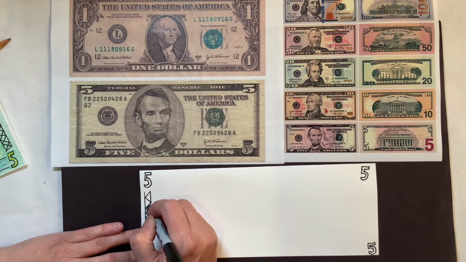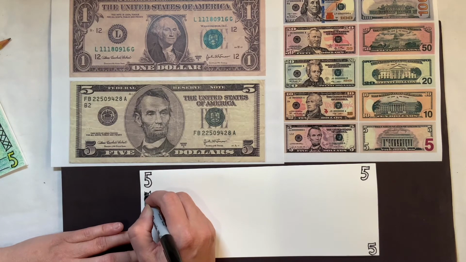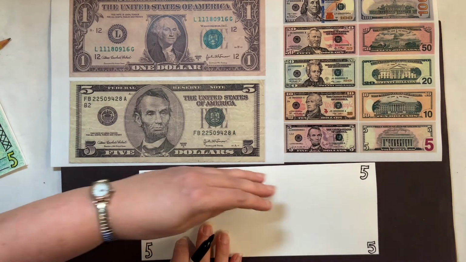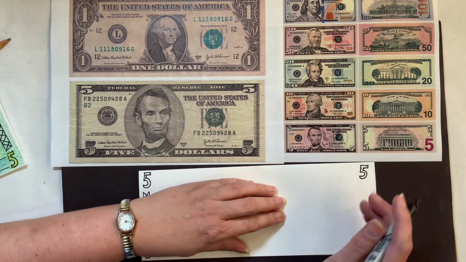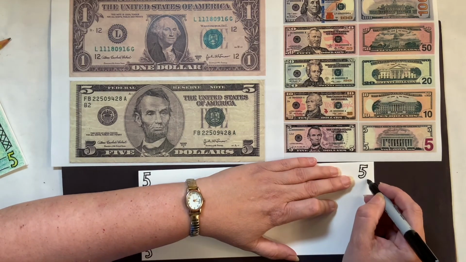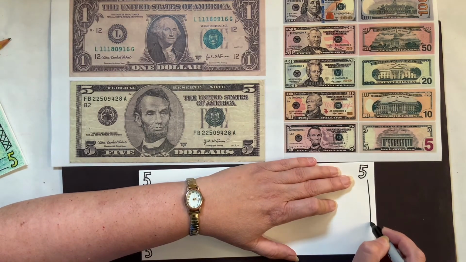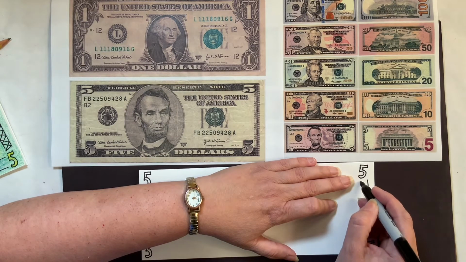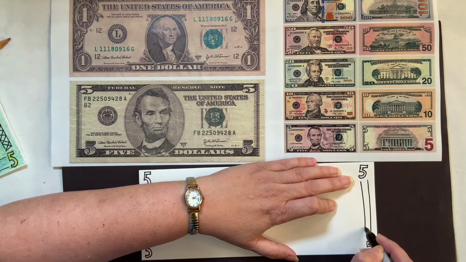Just doing another zigzag right in between it. There we go, that's on one side. And I'll try to get through the other side. So remember my zigzag.